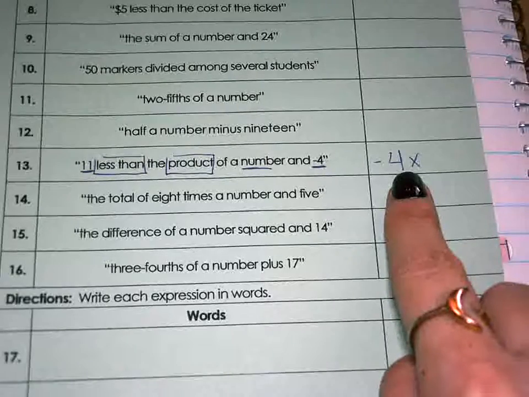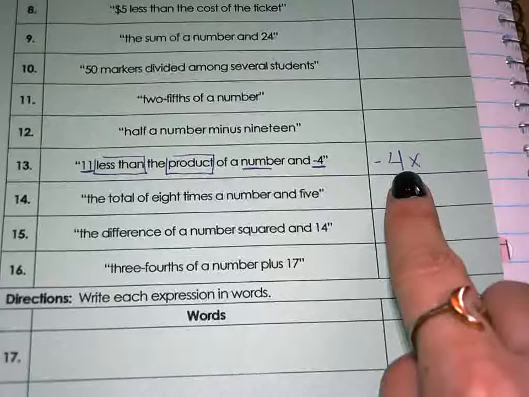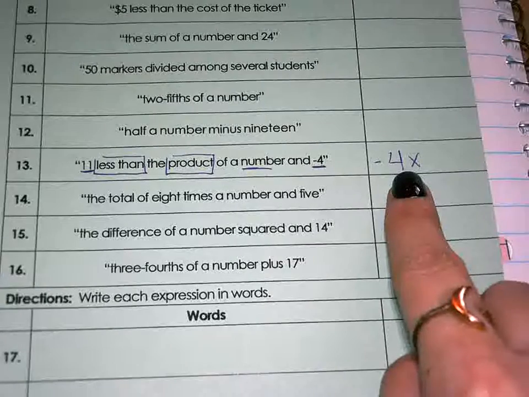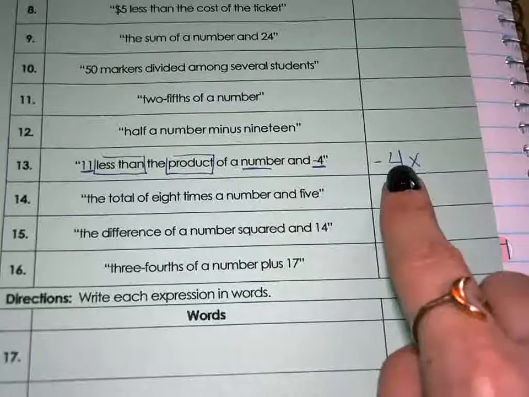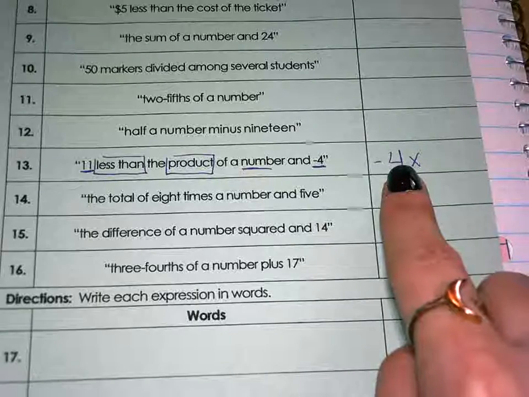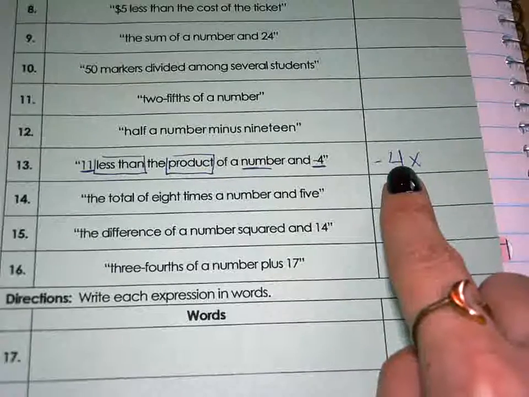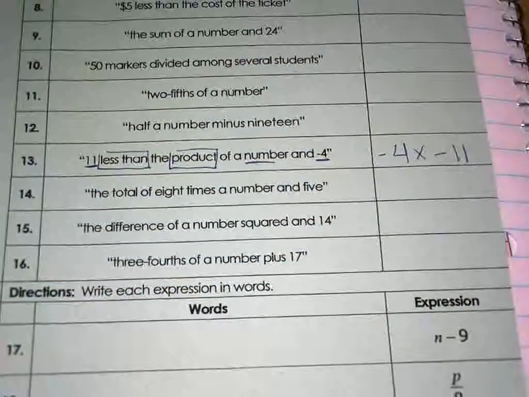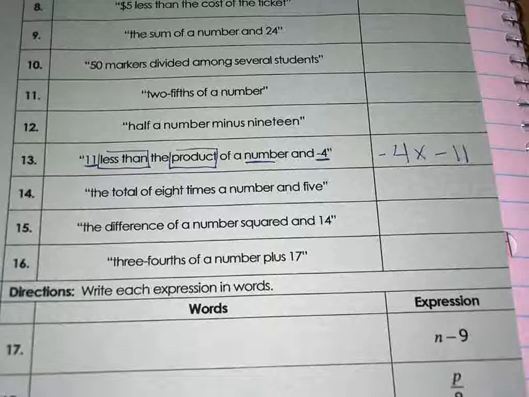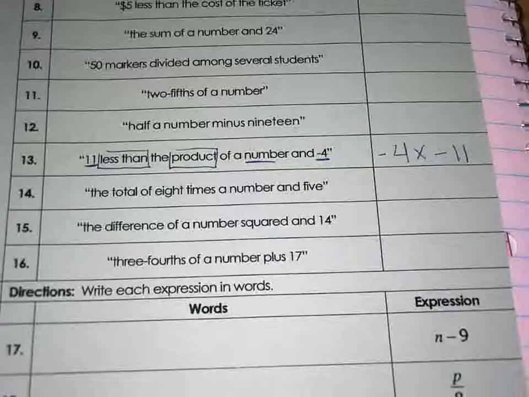Okay, eventually I'll teach you guys that's what's called a coefficient. Always put your number in front of the variable. Then what's the next keyword? Less than. And what does less than mean? Subtract. And what do I want to subtract? 11. I want to subtract 11. Now, am I saying 11 minus negative 4x? Or am I saying negative 4x minus 11? Negative 4x. Why does the minus 11 come after the negative 4x? Because it's less than, and less than means to do what? Subtract. Or flip it. It means to reverse the order. Okay, everyone do number 14.